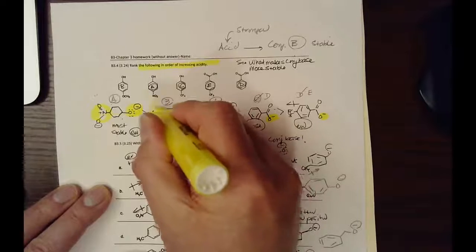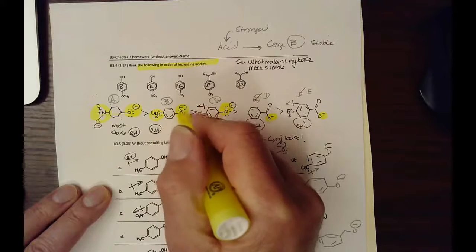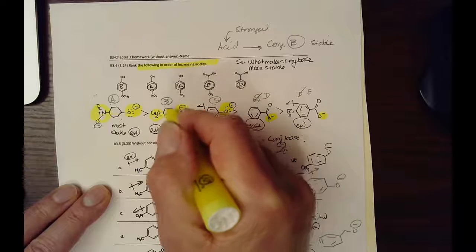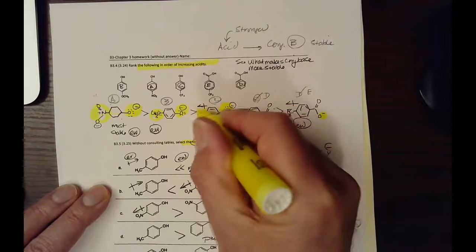The next one would be the methoxy group. Methoxy group is also electron withdrawing, so we draw electrons from the oxygen and it helps with this oxygen. So this makes the conjugate base very stable. Then we look at the CF3.